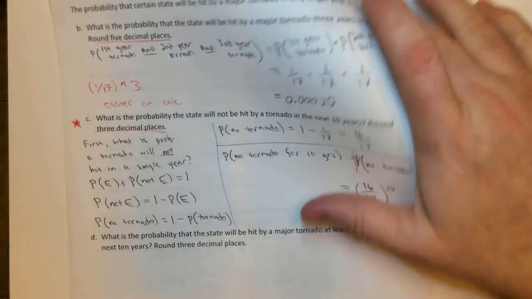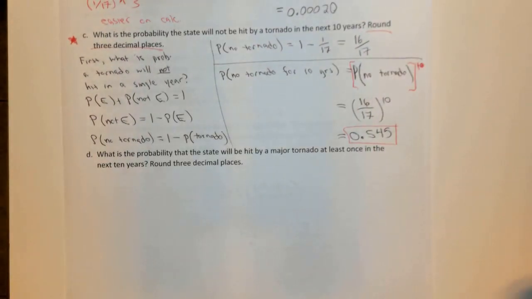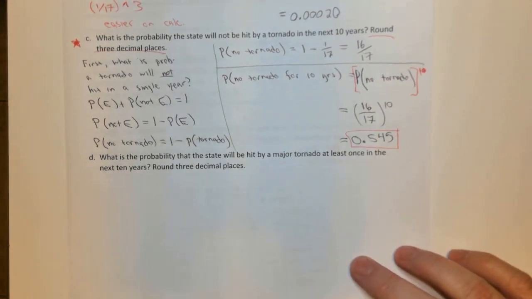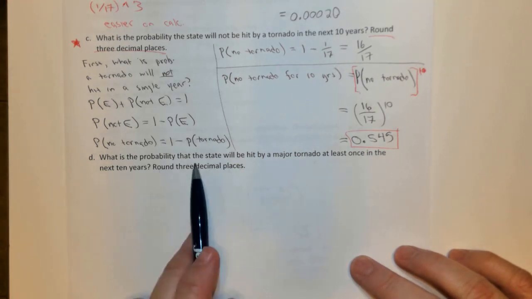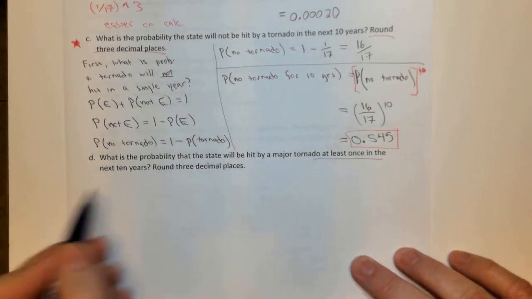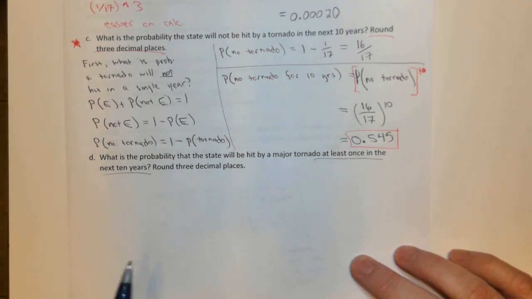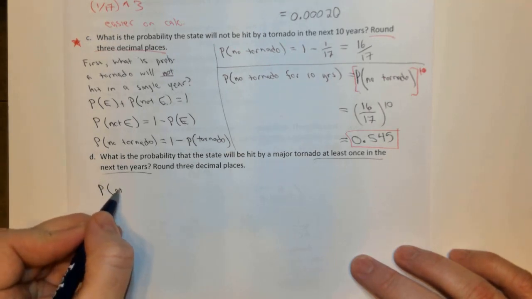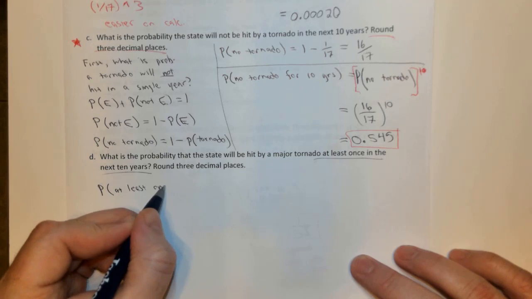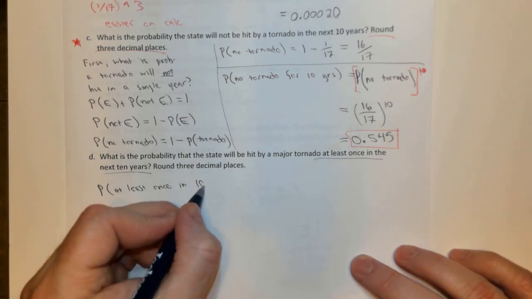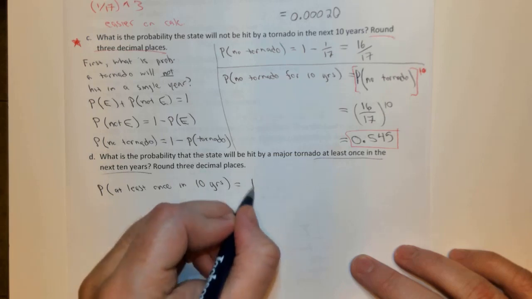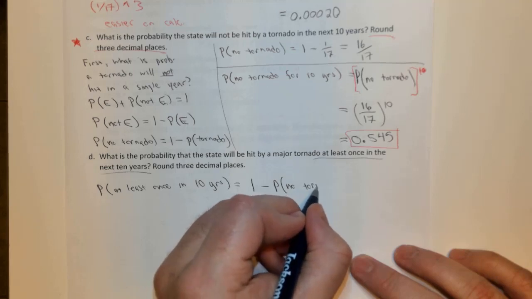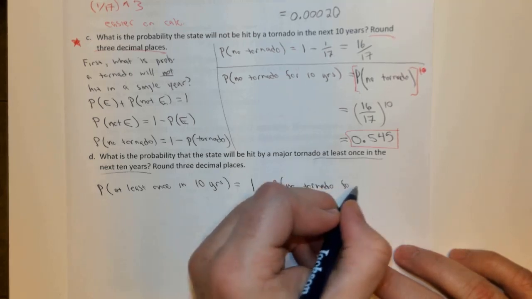Now, part D is no walk in the park, but it is a little easier if you understood that, or if you at least could get to that. Find the probability that a state will be hit at least once in the next 10 years. This is the tricky thing you have to know. The probability of at least once in 10 years is equal to 1 minus the probability of no tornado for 10 years.